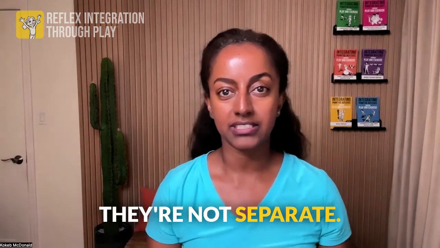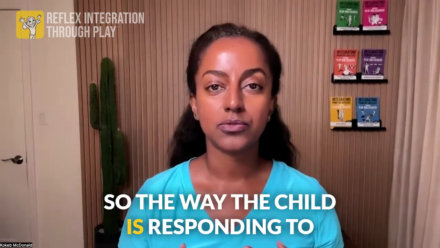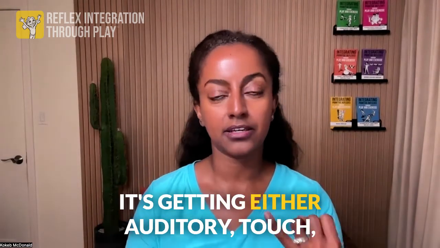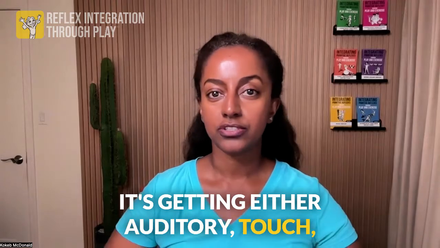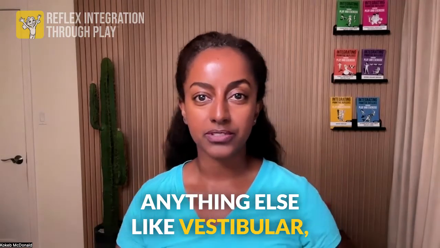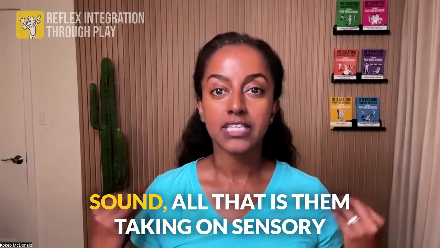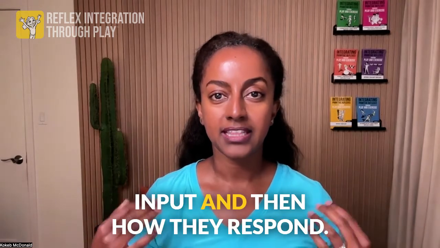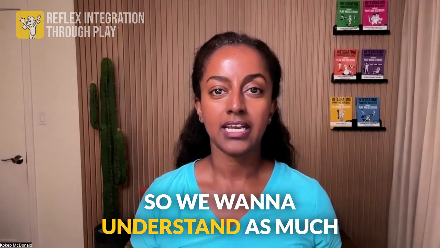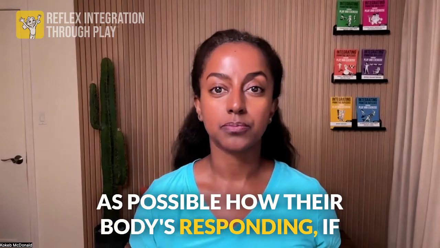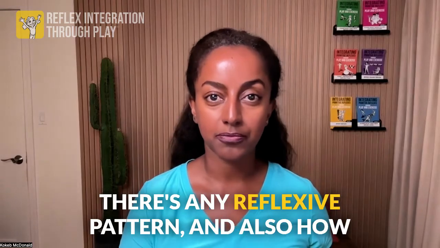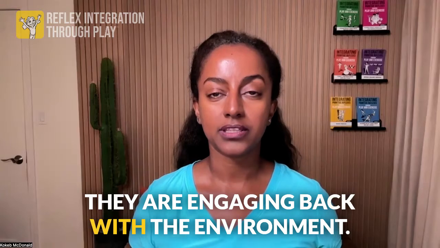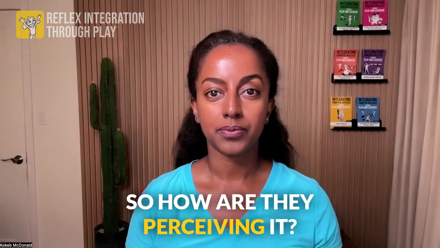They're not separate. So the way the child is responding to the environment is a sensory input. It's getting either auditory, touch, anything else, like vestibular, proprioceptive, all those kinds of things. Sound, all that is them taking on sensory input and then how they respond. So we want to understand as much as possible how their body is responding, if there's any reflexive pattern, and also how they are engaging back with the environment. So how are they perceiving it?